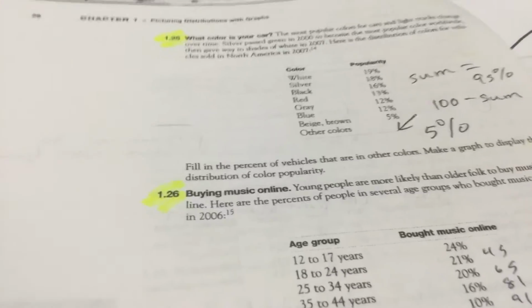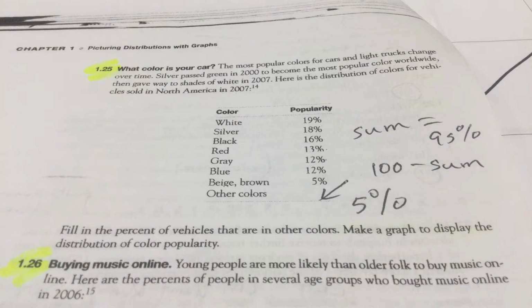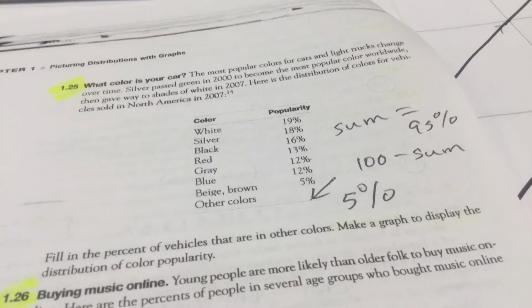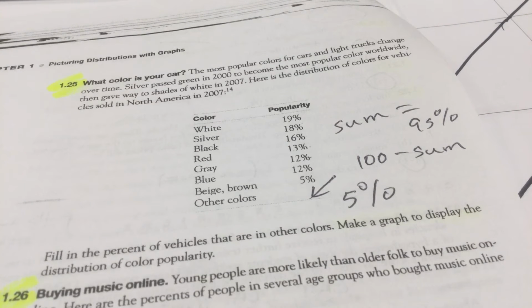Again, just some easy definitions. Then we get into the number crunching in a few days, and that's what I'm all about. Add them up, you get 95%, so the other category would be 5%. And we're not going to make a graph. Just add them up, subtract. Now we can make a bar graph. If we wanted to, we could do a pie chart.